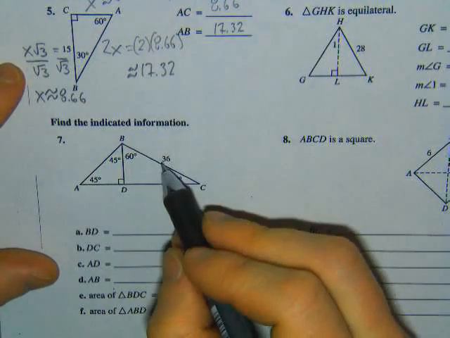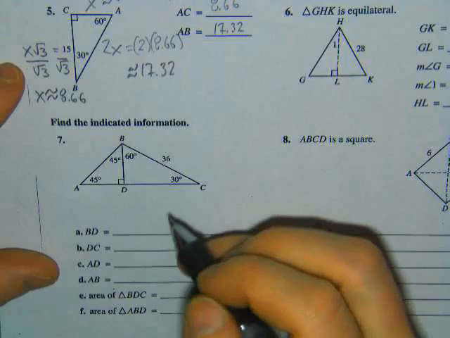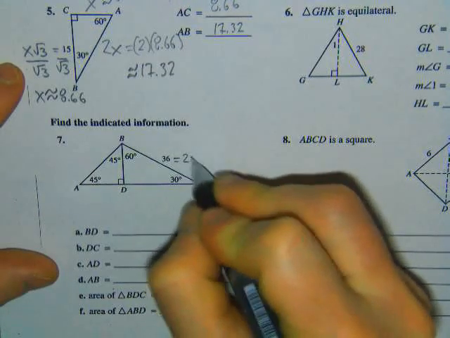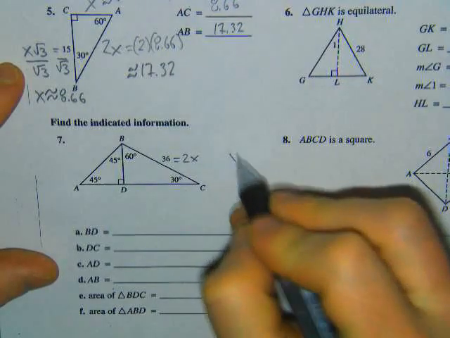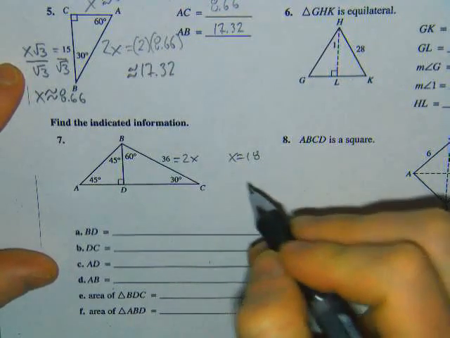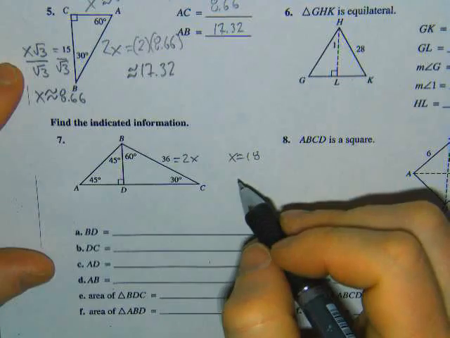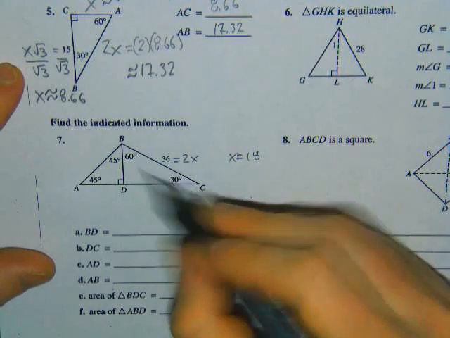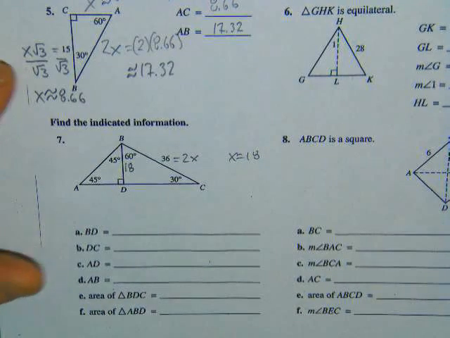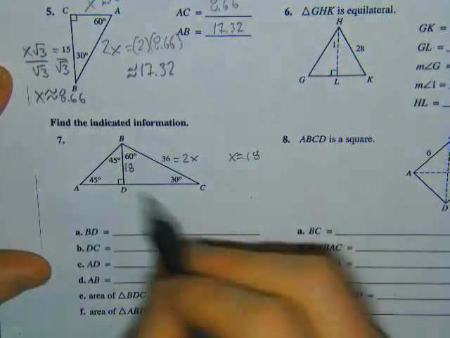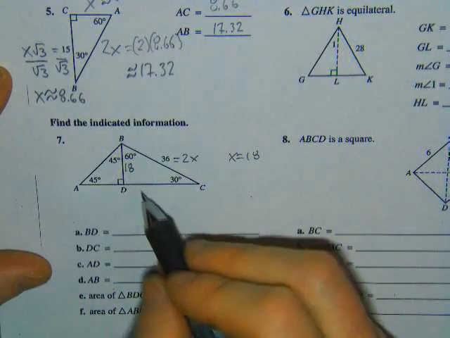I know the hypotenuse of a 30, 60, 90 is 2x. Quick division. X is 18. X goes the side opposite the 30. So this side right here is 18. If this side is 18, then the side opposite the 60 is 18 root 3.